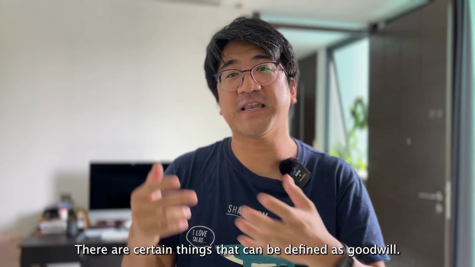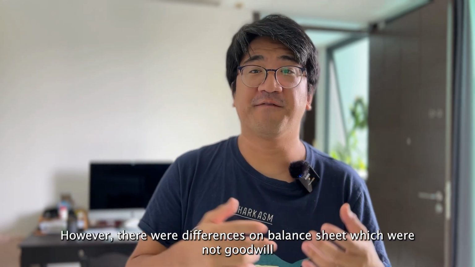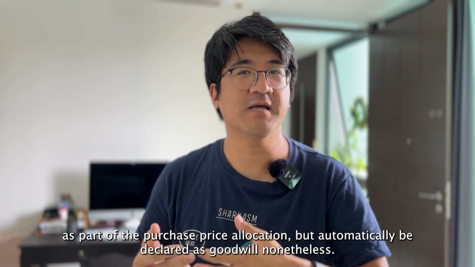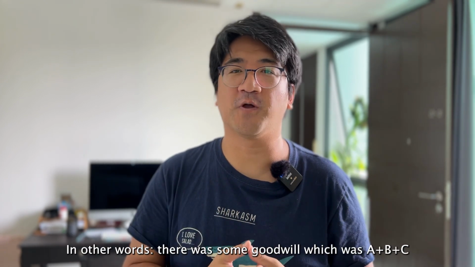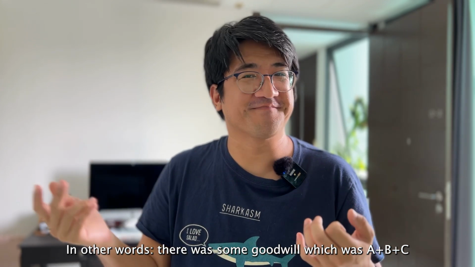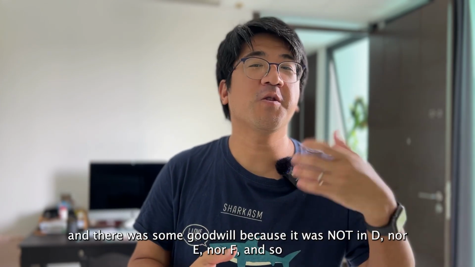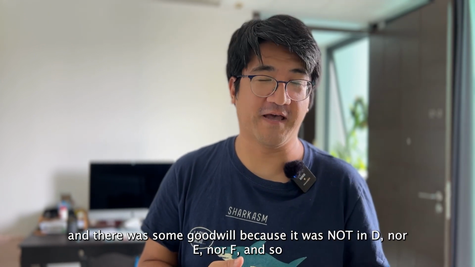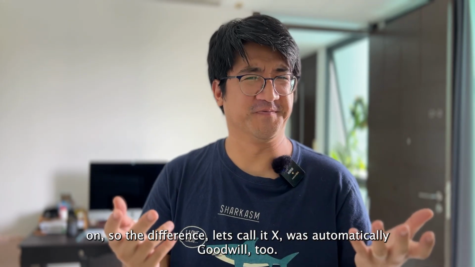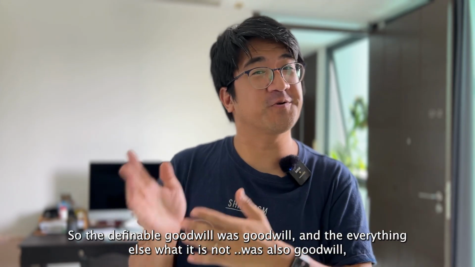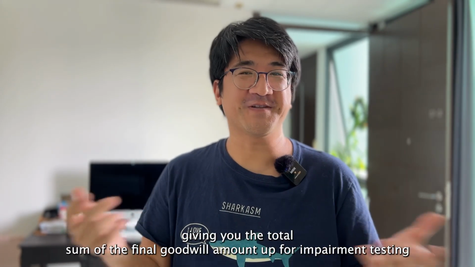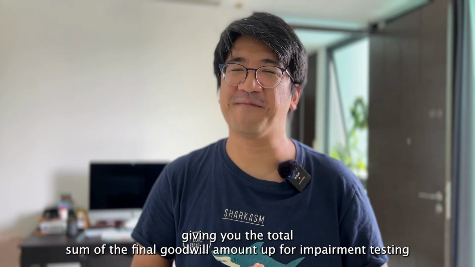There are certain things that can be defined as goodwill. However, there were differences on the balance sheet which were not goodwill as part of a purchase price allocation, but automatically be declared as goodwill nonetheless. In other words, there was some goodwill which was A plus B plus C. And there was some goodwill because it was not in D, nor E, nor F, and so on. So the difference, let's call it X, was automatically goodwill too. So the definable goodwill was goodwill, and everything else that it is not was also goodwill, giving you the total sum of the final goodwill amount up for impairment testing.